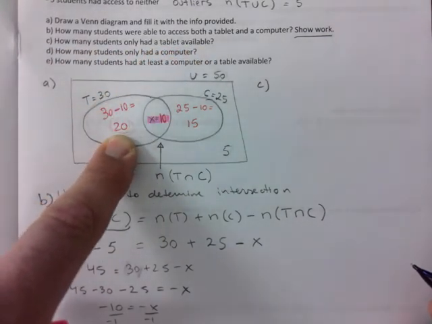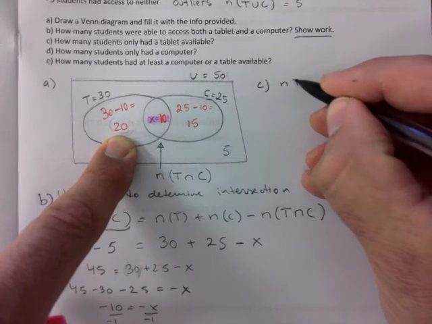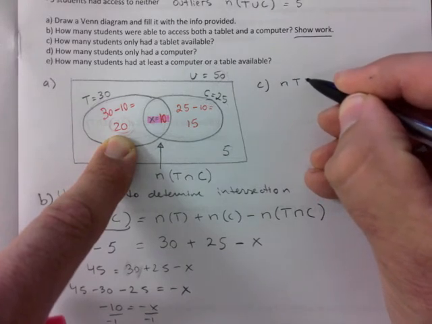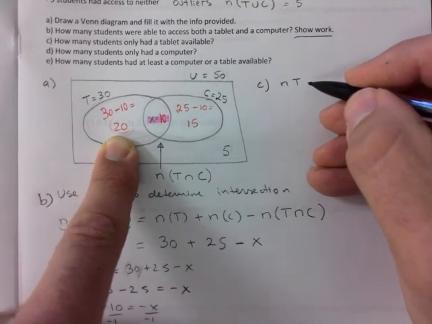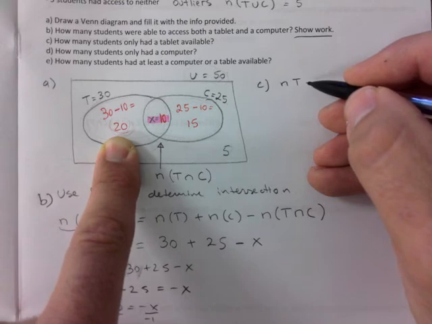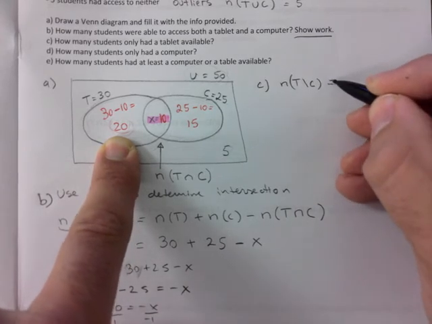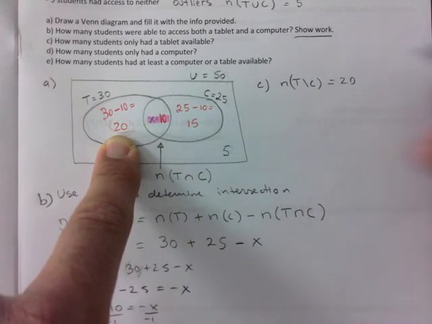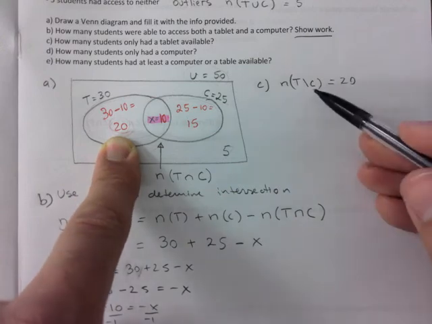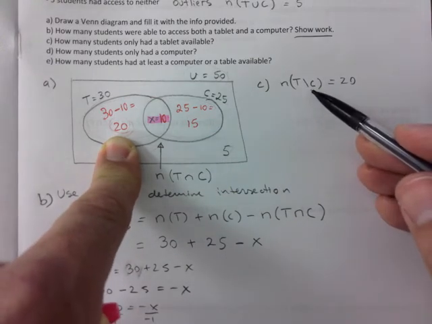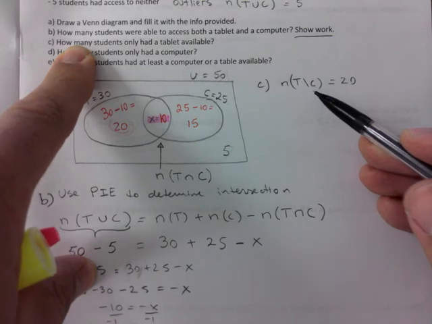The number of students that only had a tablet, but not a computer, would be 20, right? I also want you to have the notation that goes with that sentence.